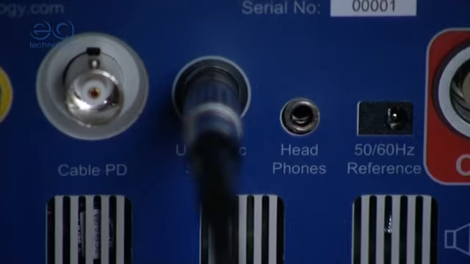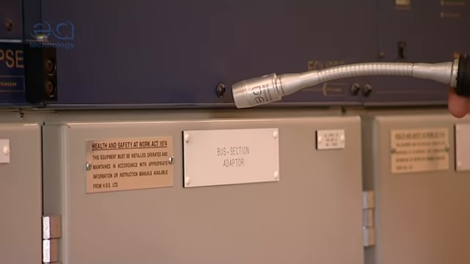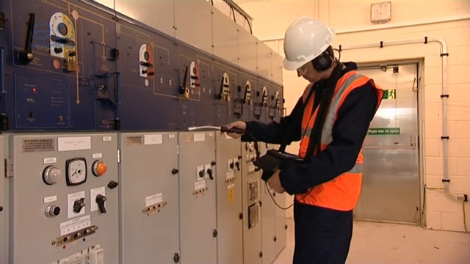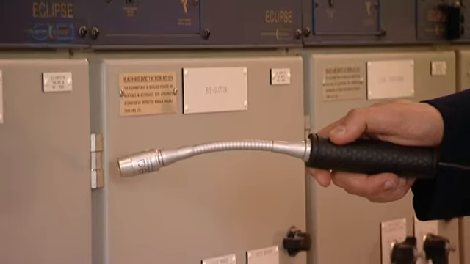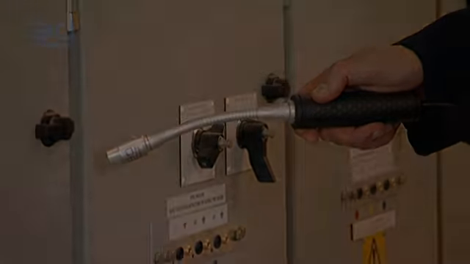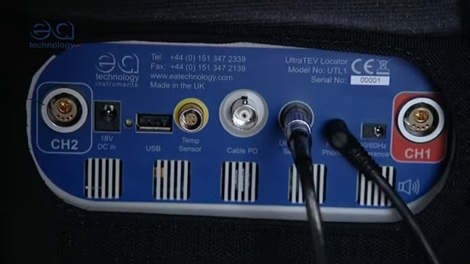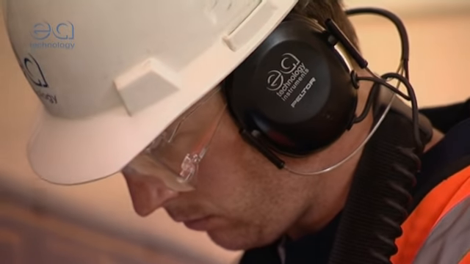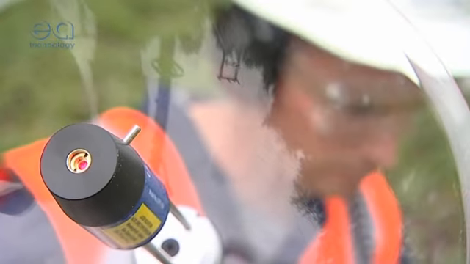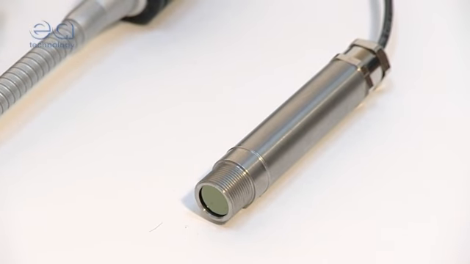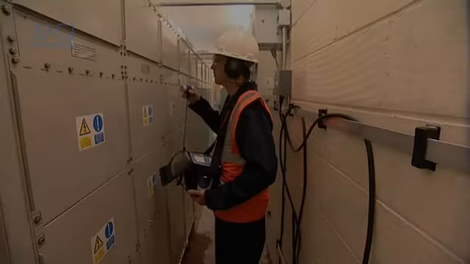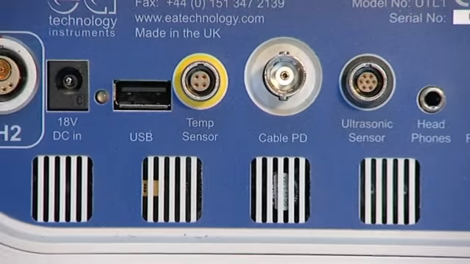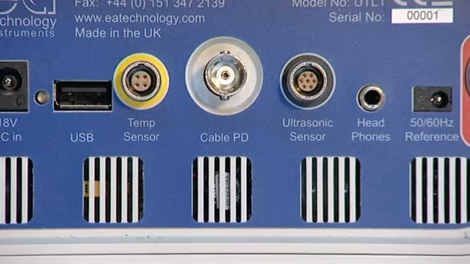For more detailed surveys, use the locator's full range of sensor attachments and accessories, including the extension microphone, high-quality headphones, Ultra-Dish directional microphone, spot and ambient temperature sensors, contact ultrasonic probe, pressure and humidity sensors.